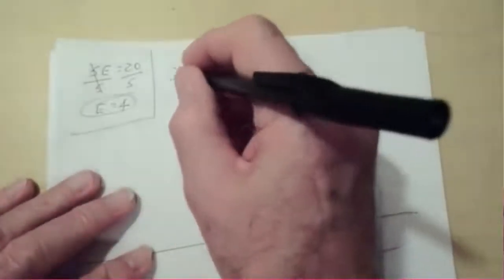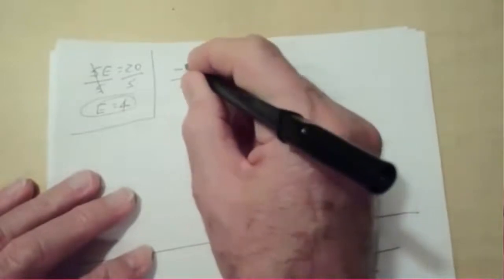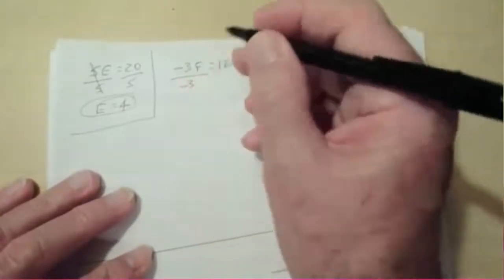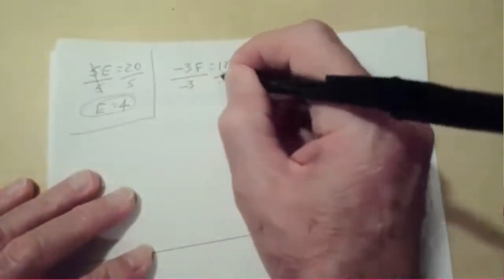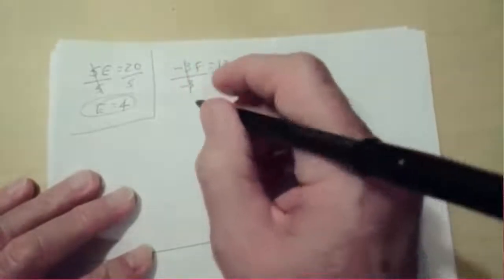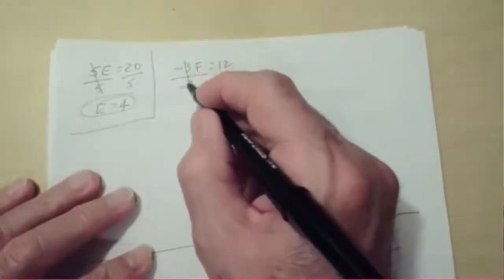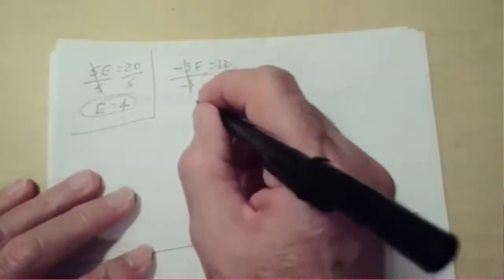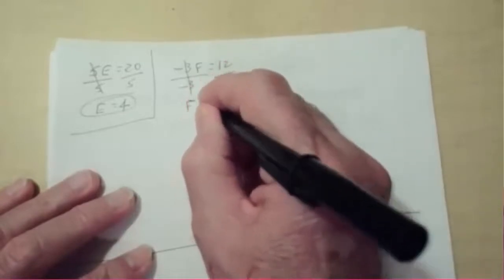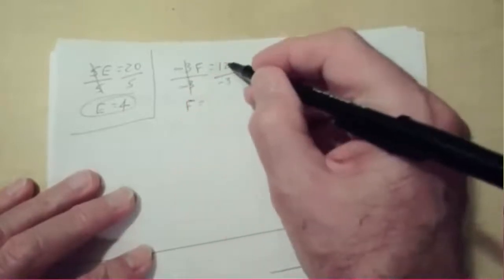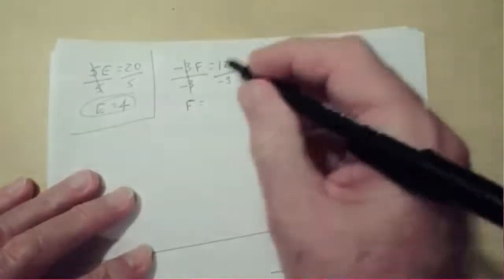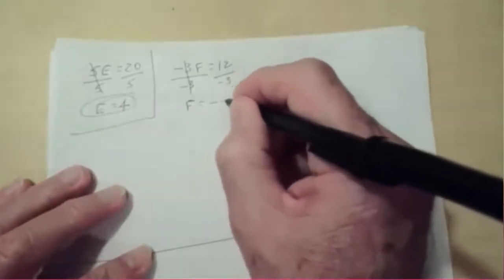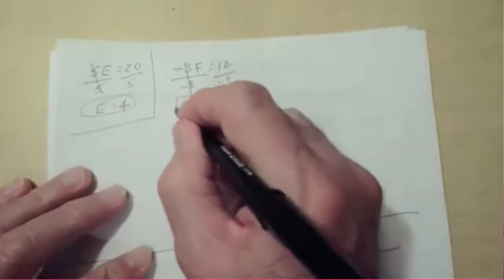We want to divide by negative 3. And negative divided by a negative is a positive. Divide by negative 3. So that's gone. Negative 3 divided by negative 3 is a positive 1. F, or just f, equals. Now we have a positive divided by a negative. It's a negative 4.